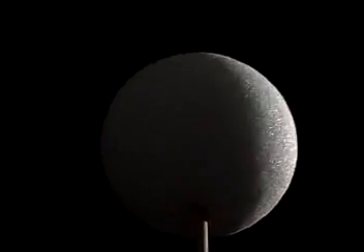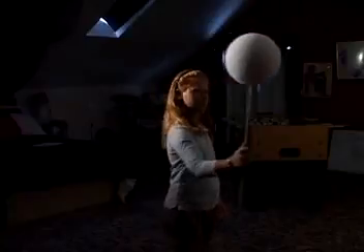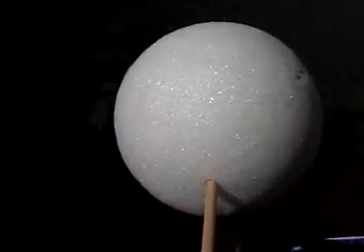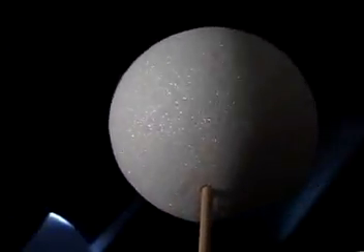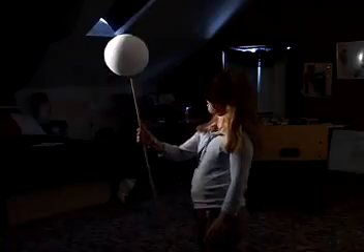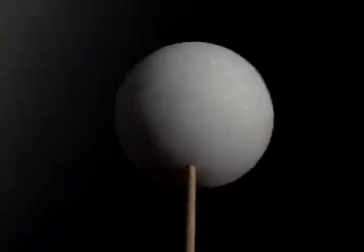Each night, we see more and more of the lit part of the moon facing Earth until we see the whole moon. Then, more and more of the dark part of the moon faces the Earth until we don't see the moon at all. Then, the process of moon phases starts all over again.